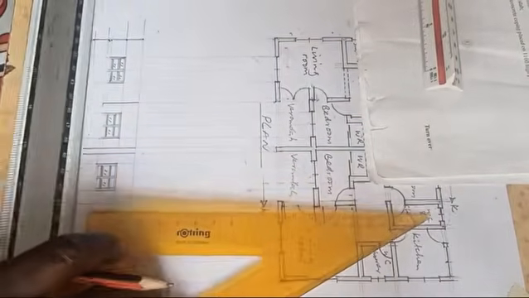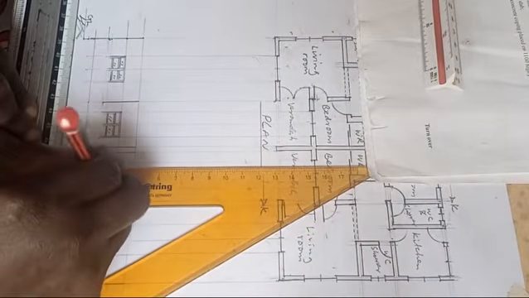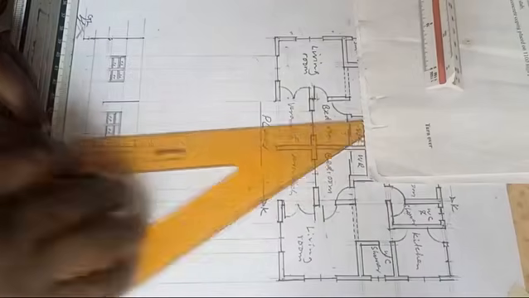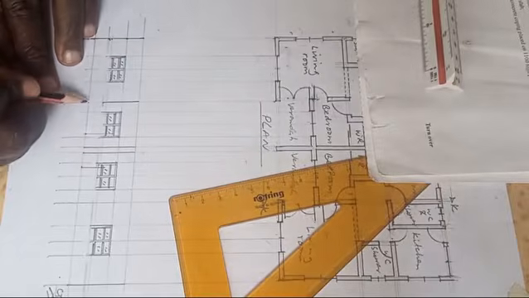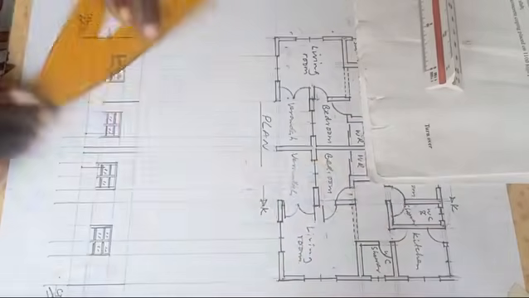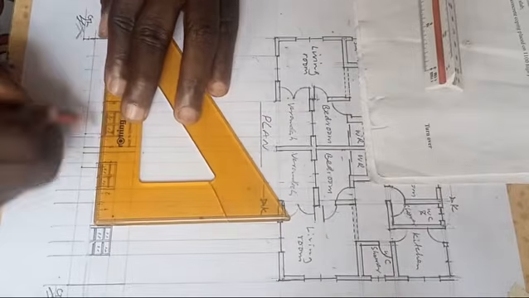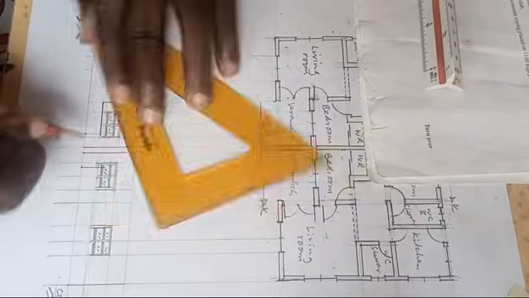Let's draw the vertical line. So our dwarf wall will be between here and here. So we can now take in this one. This is our dwarf wall up to this point.